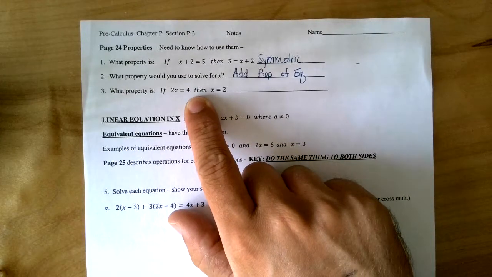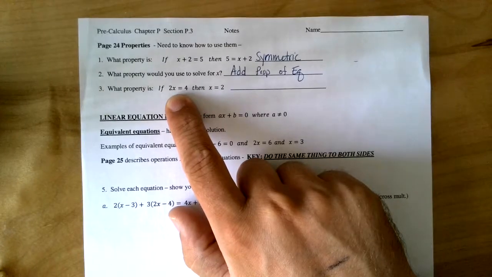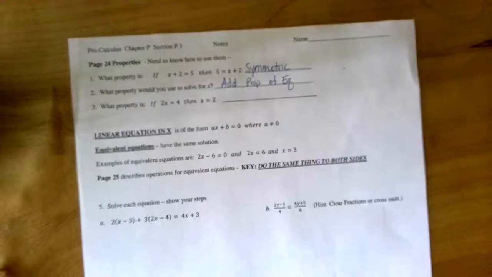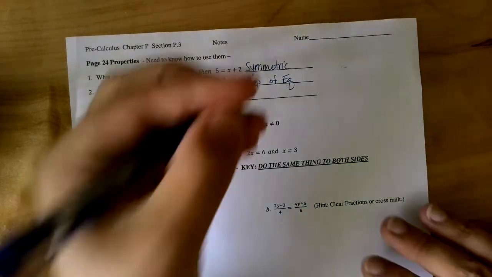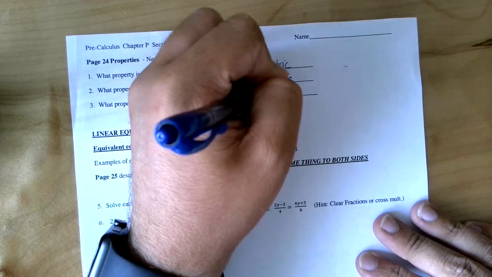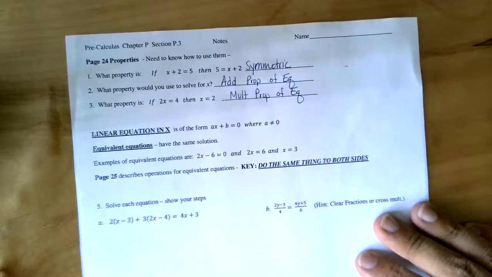Same thing here with 3. We would know that to get x alone, we would divide both sides by 2. So because we are dividing, and dividing is actually multiplying by a reciprocal by definition, we're going to call this the multiplication property of equality. And again, I'm shortening that for you.